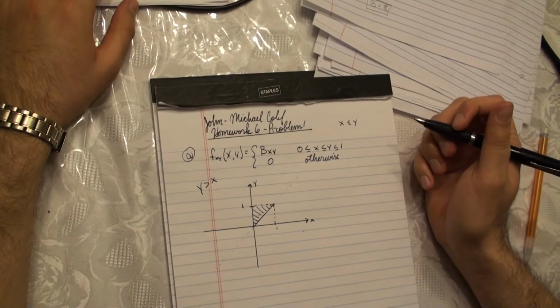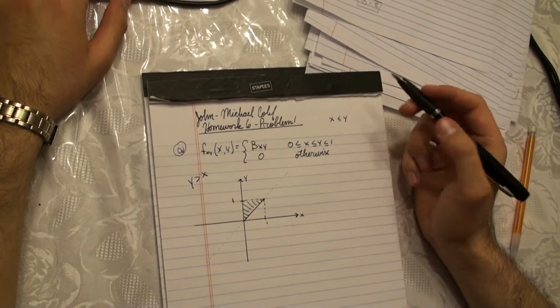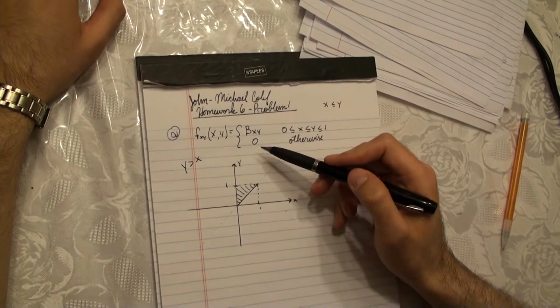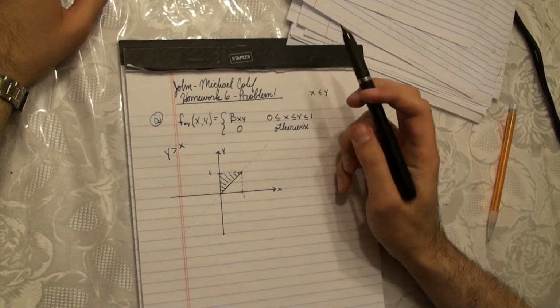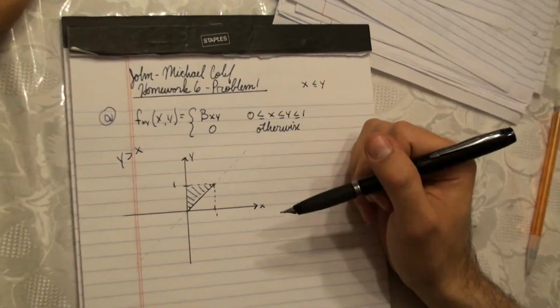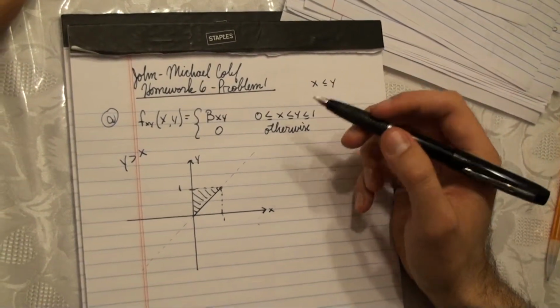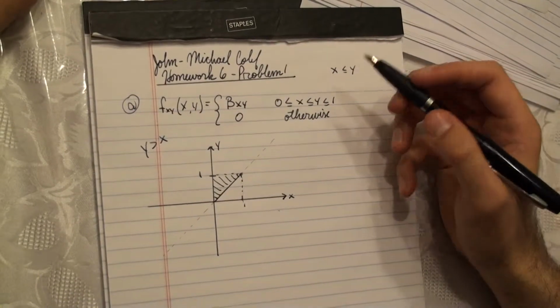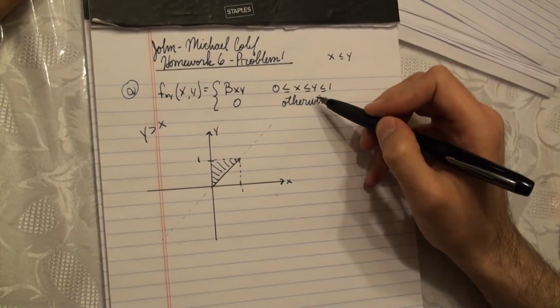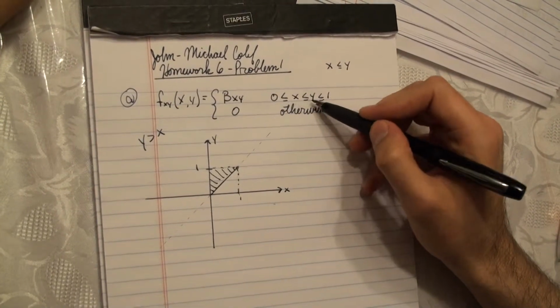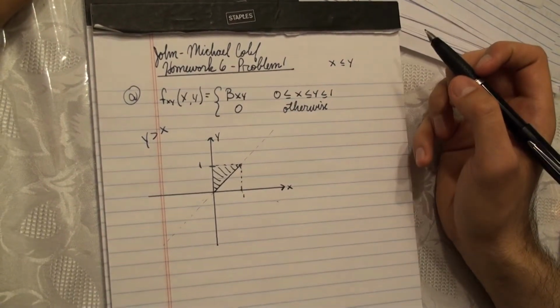Okay, homework 6, problem 1. Here we are given a joint density function. In part A, we are asked to find the constant b such that it is a valid joint density function. First, let's try to draw this condition. This condition is that 0 ≤ x ≤ y ≤ 1.